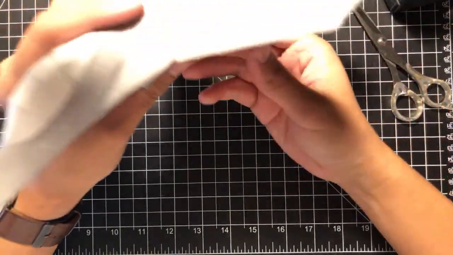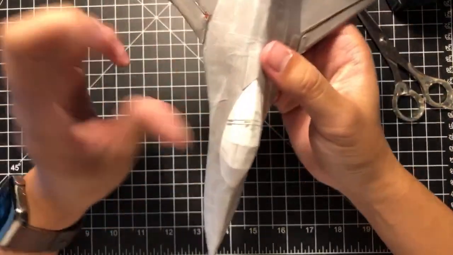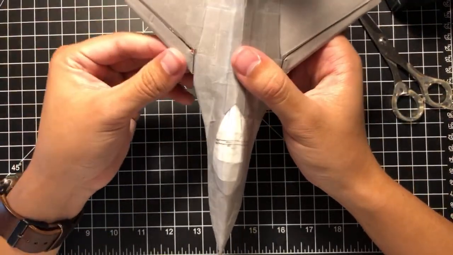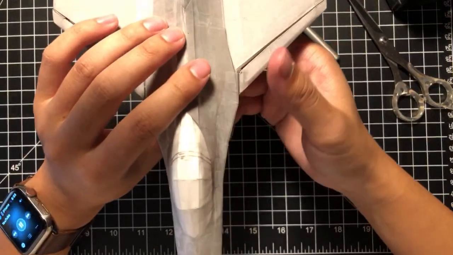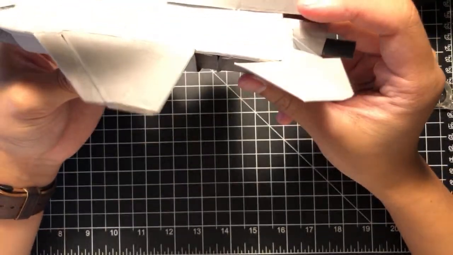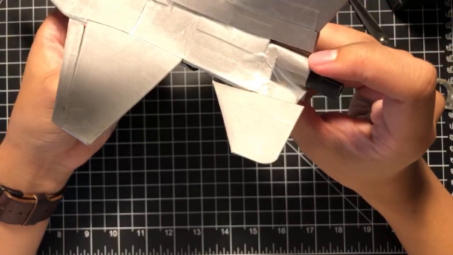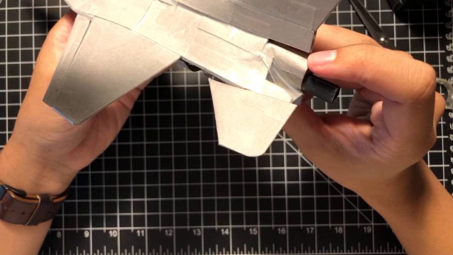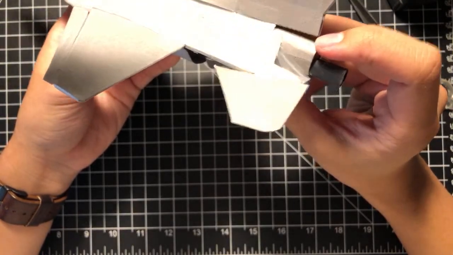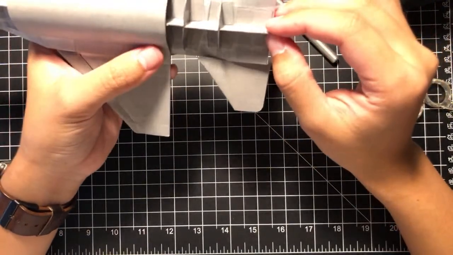But as long as it flies, it'll make up for these geometric inaccuracies, right? I don't know, up to you to decide for that. But yeah, all right. So, I have an idea for the nozzle, but it's gonna require this bottom panel to be completed first.